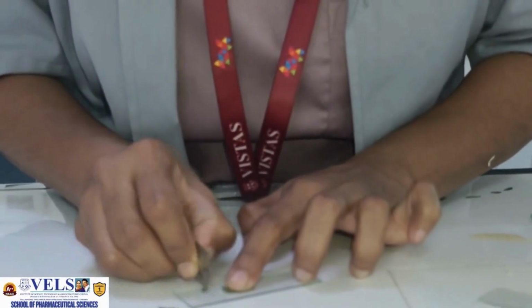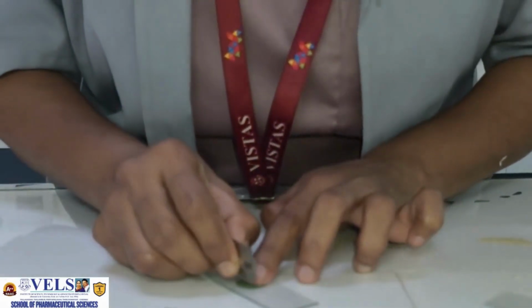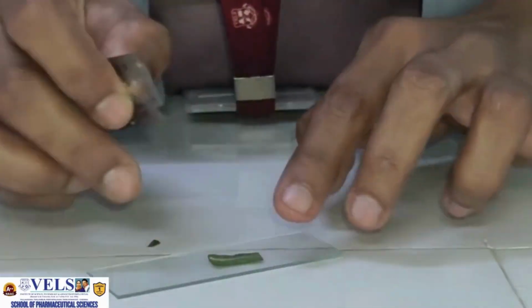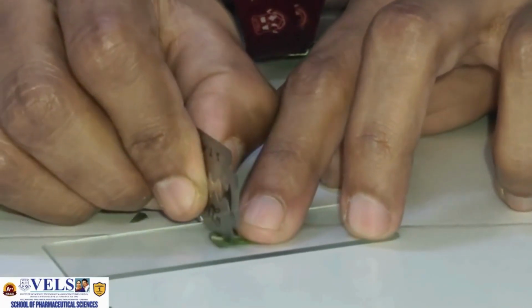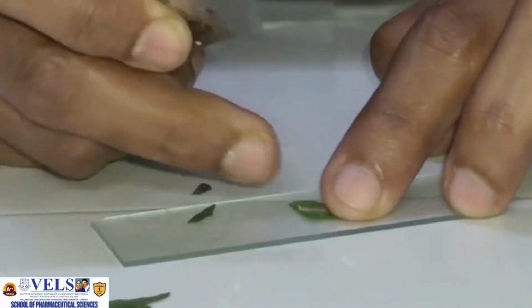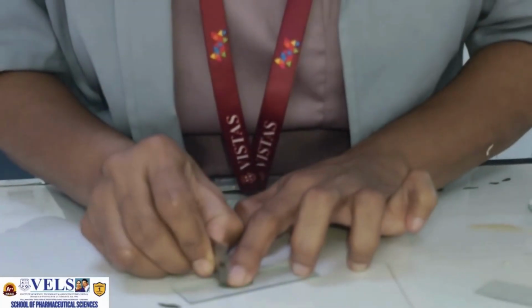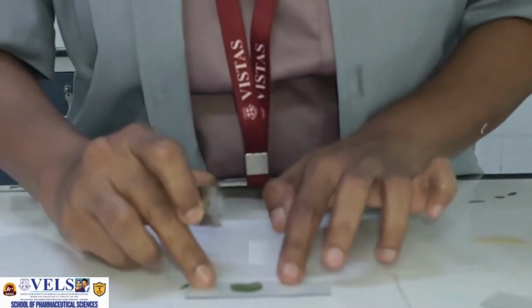A fresh and healthy Tulsi leaf is carefully selected and placed on the suitable potato piece for sectioning. The leaf is positioned firmly to obtain thin and uniform sections. Using a sharp blade, the leaf is carefully sectioned for further microscopic examination of its internal and anatomical features.